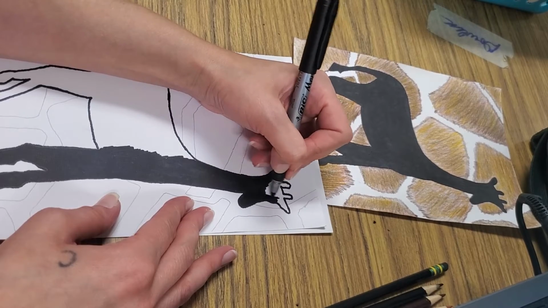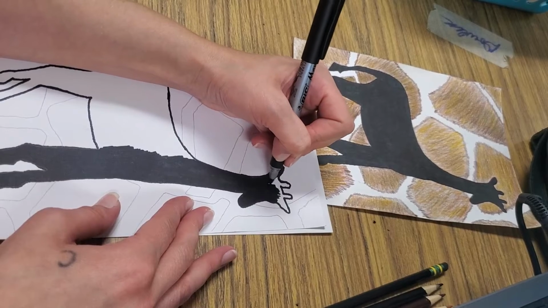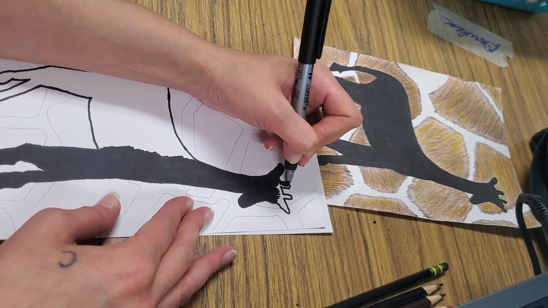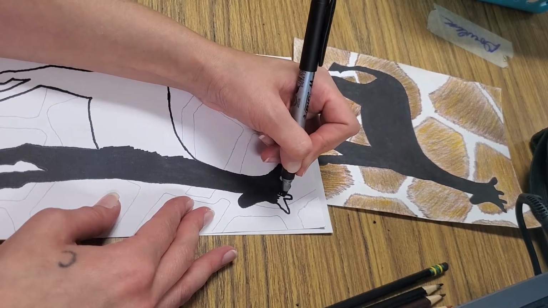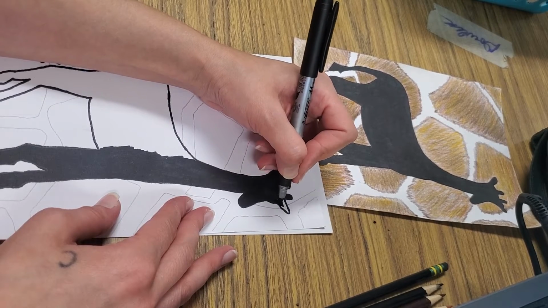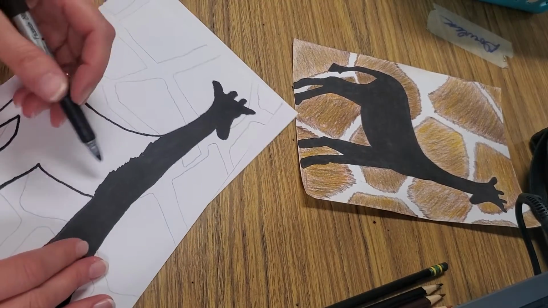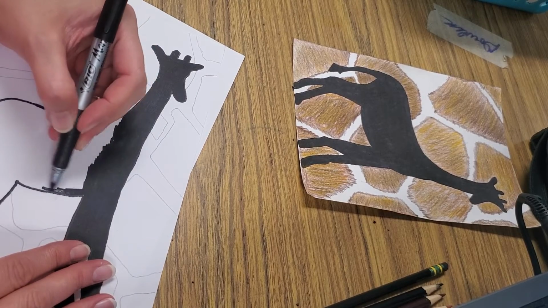Make sure we get these small spaces colored in and don't run outside the lines. That's the reason why we needed to outline it first. Make sure we don't run outside the lines. So we need a fine, defined shape when it comes to silhouettes. Just thicken this up a little bit.